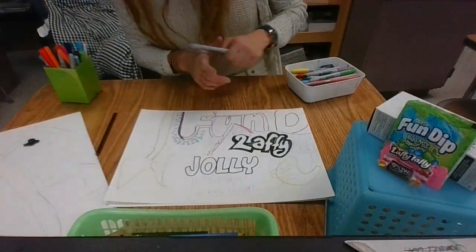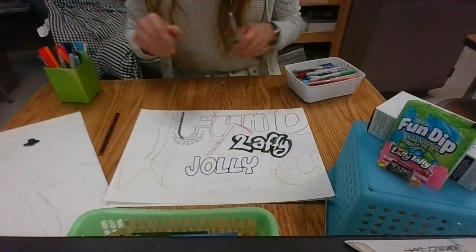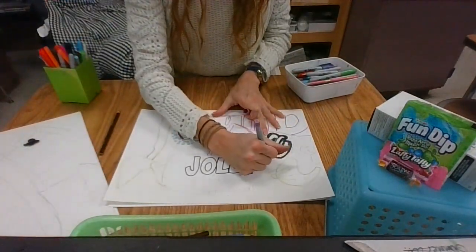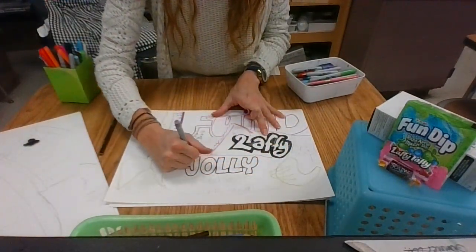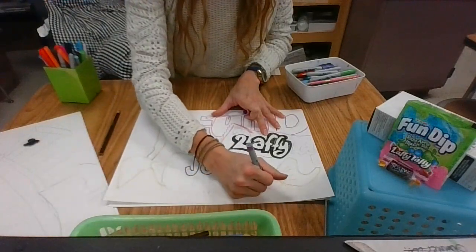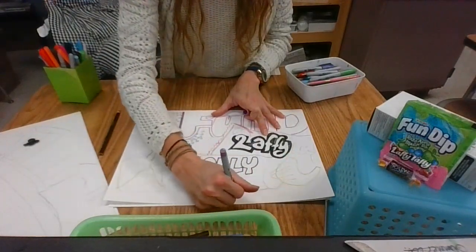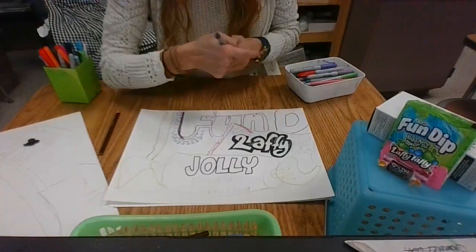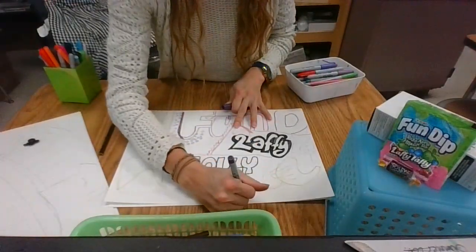And I'm almost done. I just need to get the purple out for my Jolly Rancher. And again, once I do that, I could also think about the wood grain for my table. But your details start with all your pencil lines being covered.